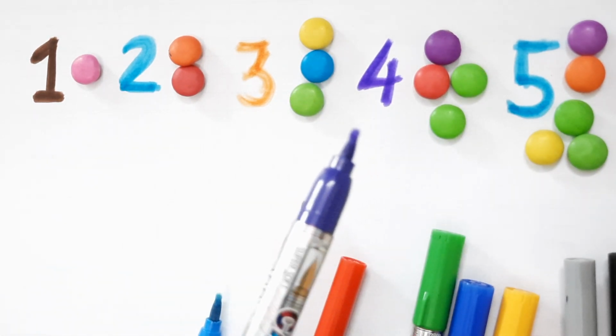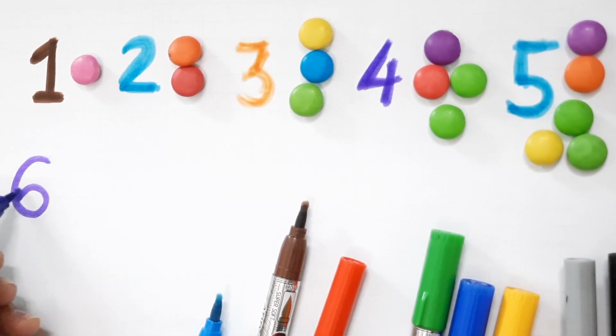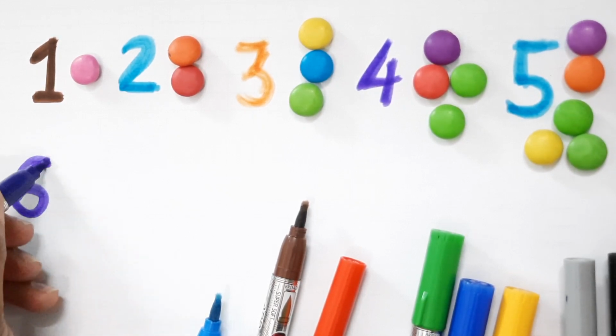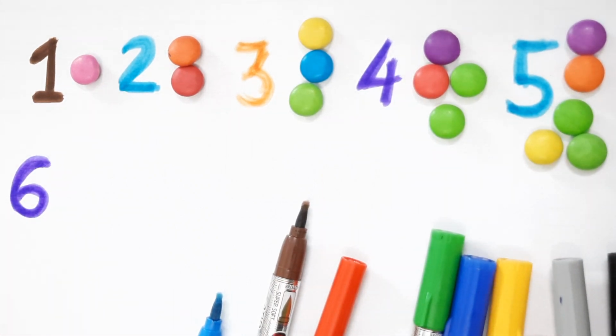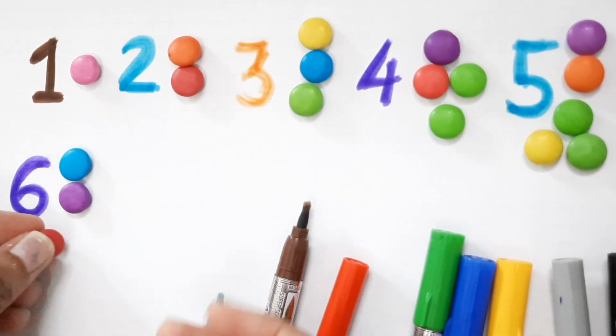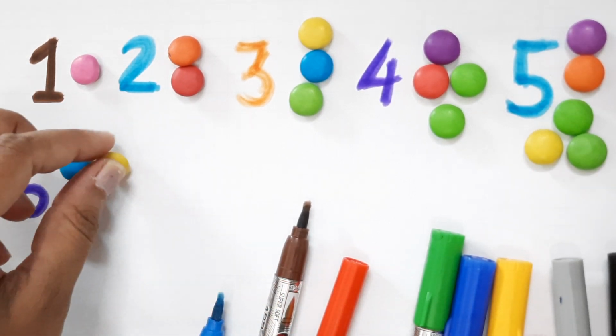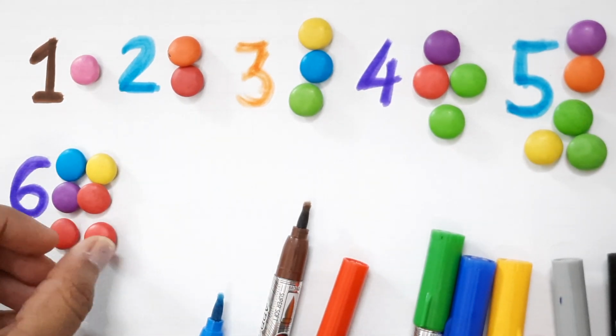Which color? Purple. 6. Which color? Purple color. It is 6. 1, 2, 3, 4, 5, 6.